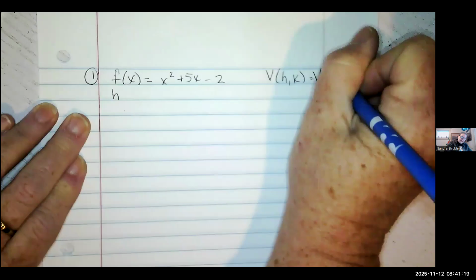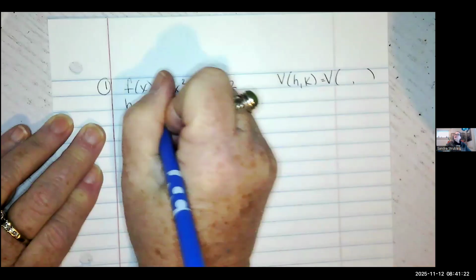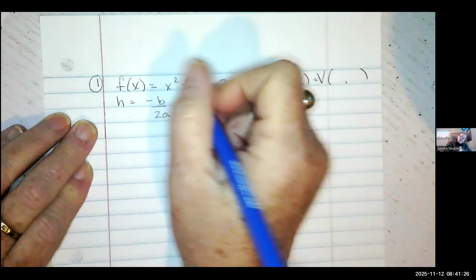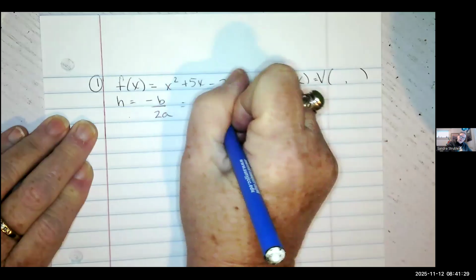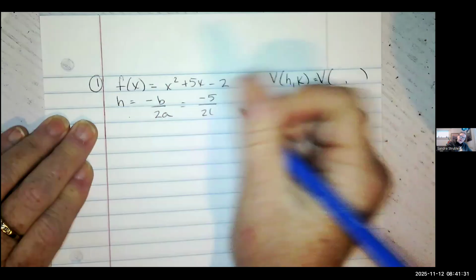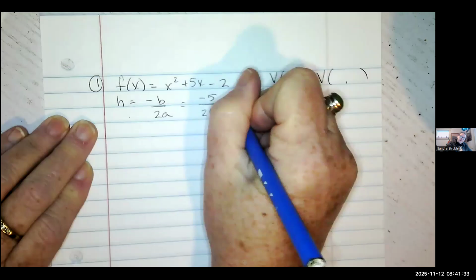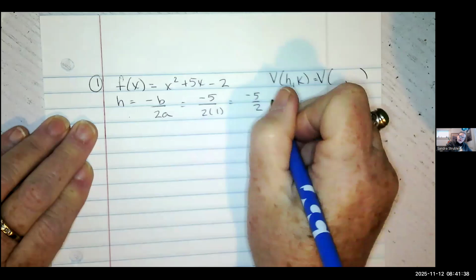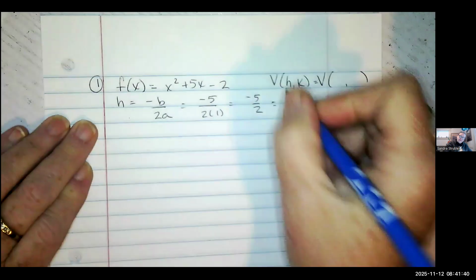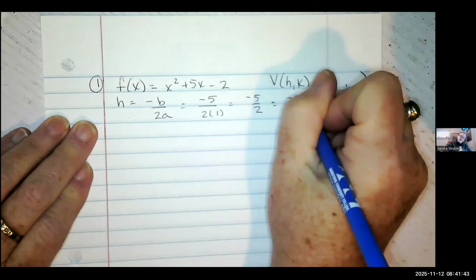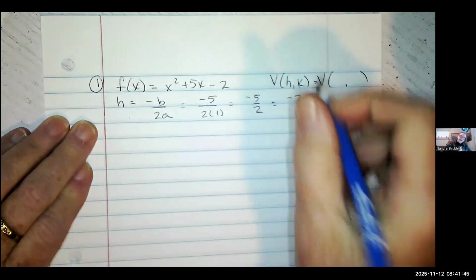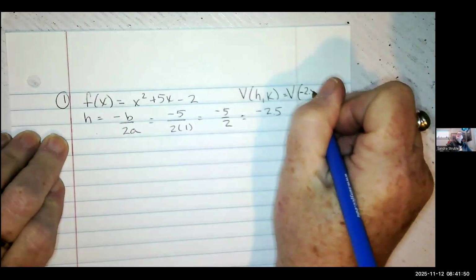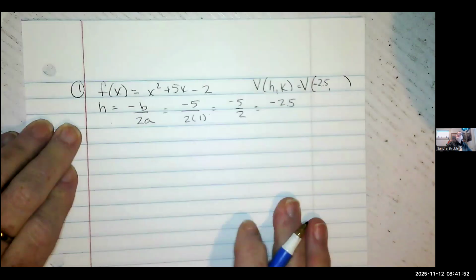H is negative b over 2a. If you don't know this, make sure it's on your note card. B is 5, so negative 5 over 2 times the coefficient of x squared, which is 1. So my h is negative 5 halves, or because it is a terminating decimal, you can turn it into negative 2.5. Either way, you can put either one of those in here. I'm going to put negative 2.5, since I know the majority of you will use the decimal. Now let's find our k.